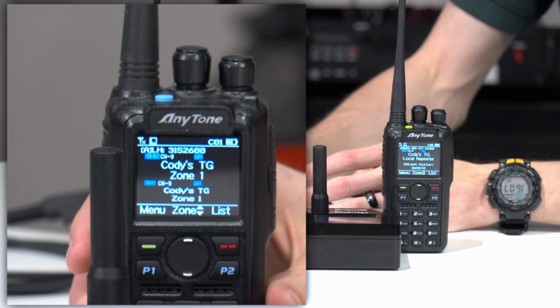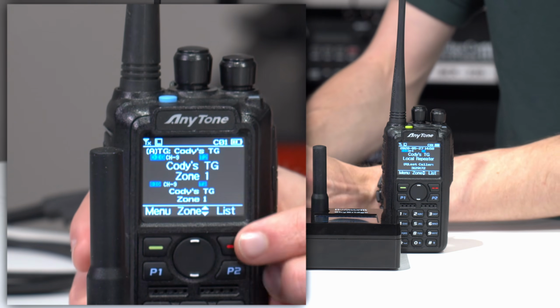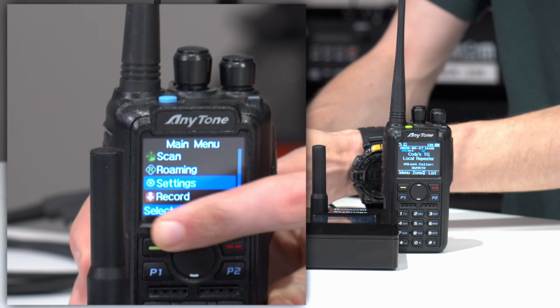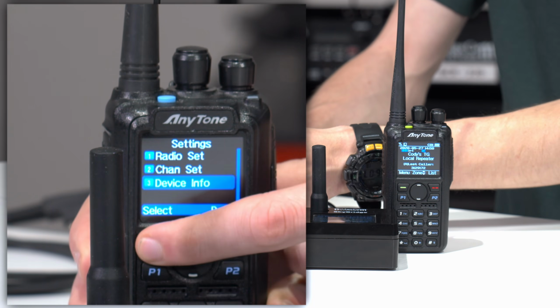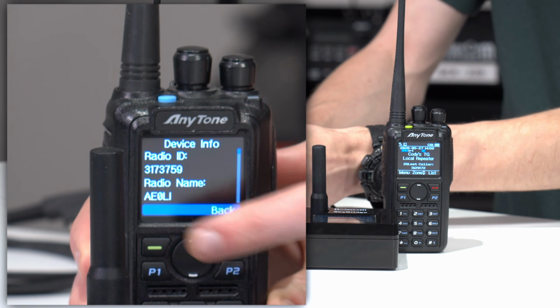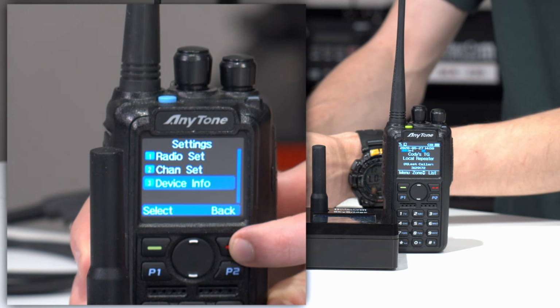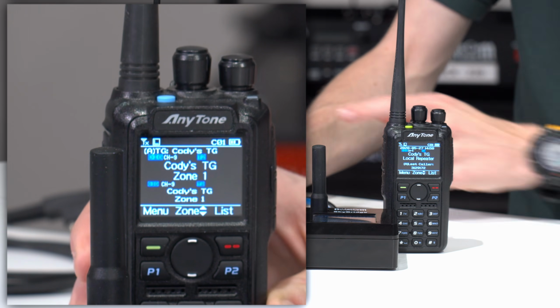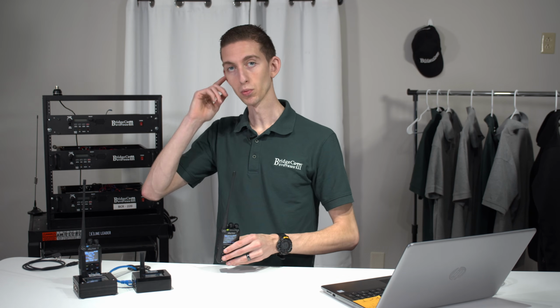So I have a radio here. This one is set up as a different person here. So we'll go down and just show you that. Go to the settings, device info, there we go. That's the way it's set up. Now if I back out here, he has my ID programmed in as a talk group. Now we are going to do the same thing on our radio to make it work with him.